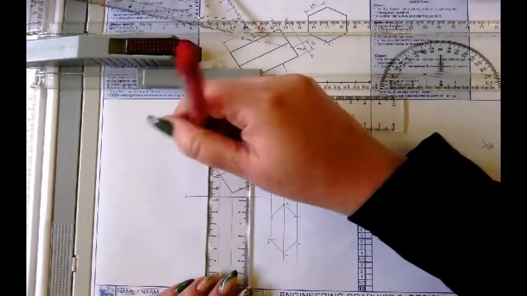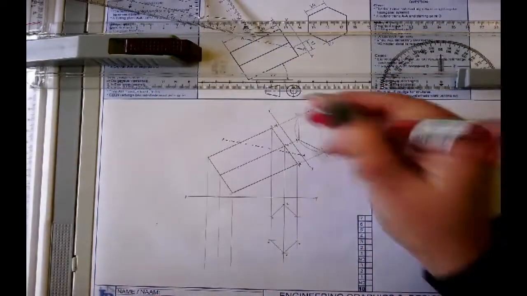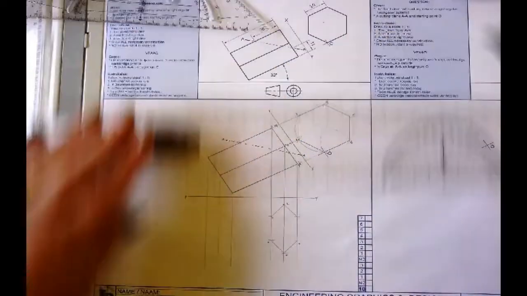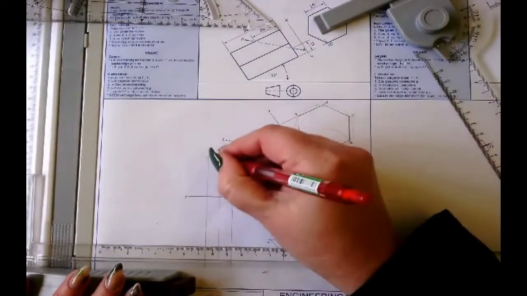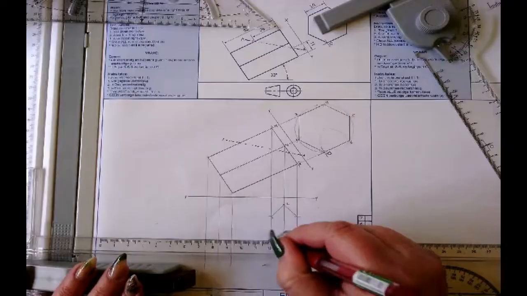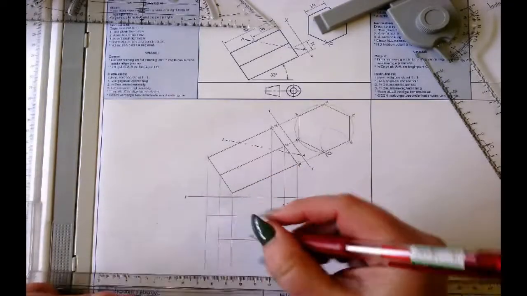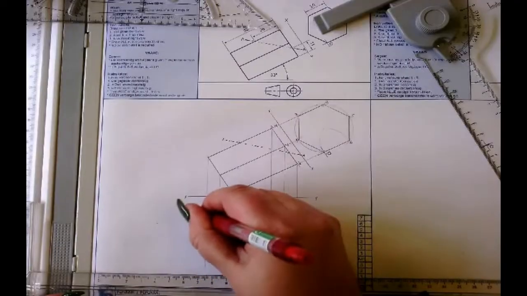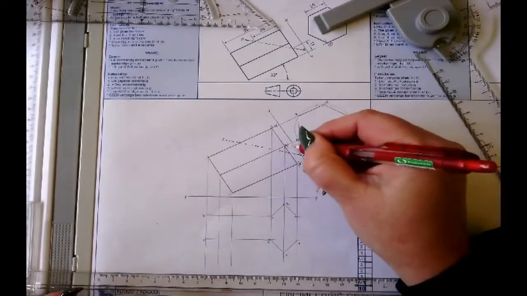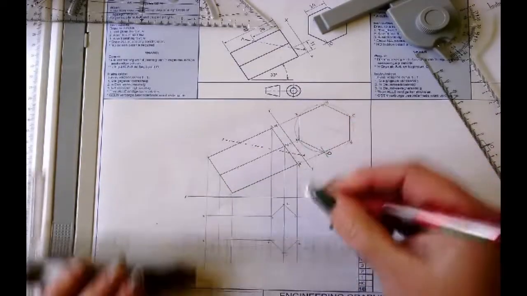So this is 3 and 4. So that line's also 3 and 4. So I can connect 3 and 4. Then this line here is also 2 and 5.